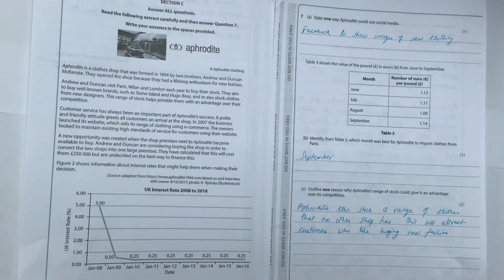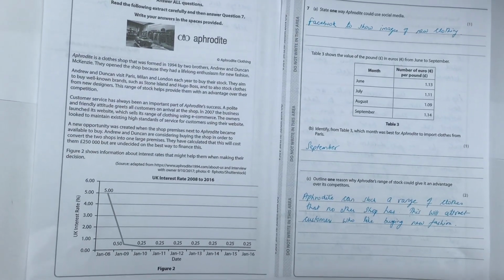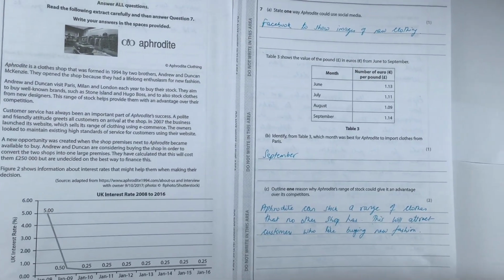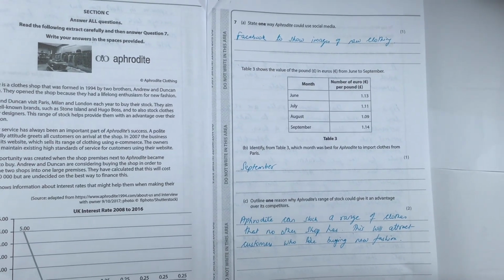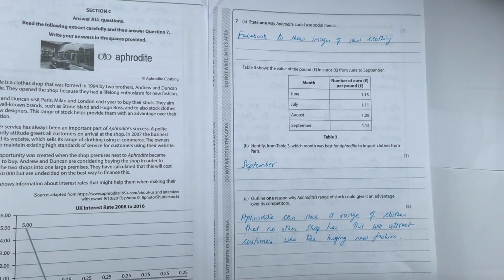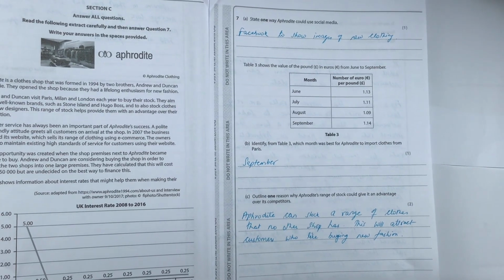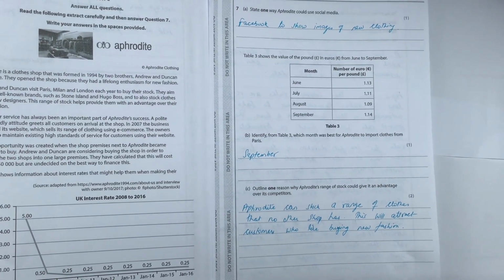So this is section C. You'll get another case study. Read it carefully. Use this graph in your answer. State one way Aphrodite could use social media. One way is Facebook, Instagram, etc. Facebook to show images of their new clothing.